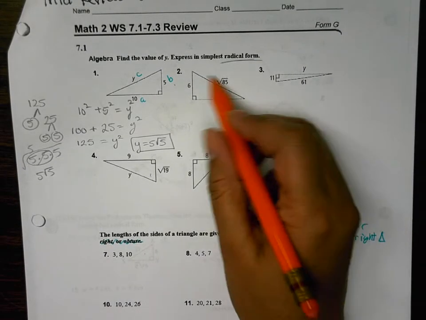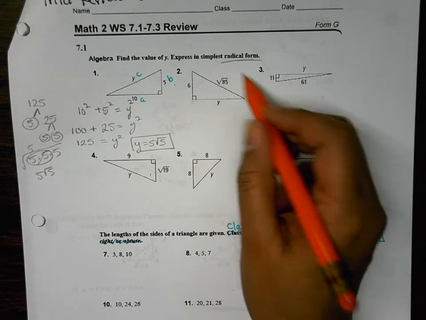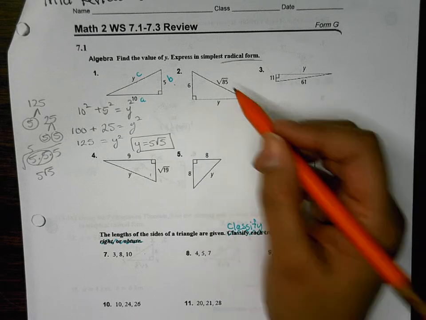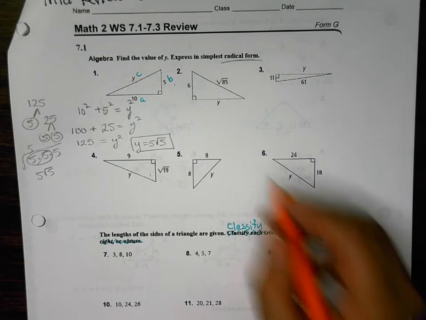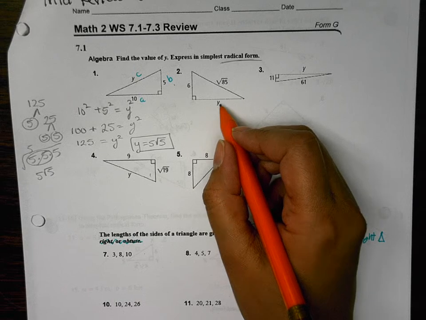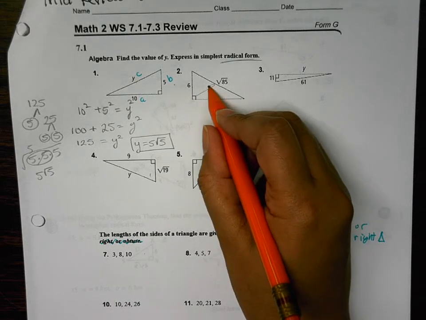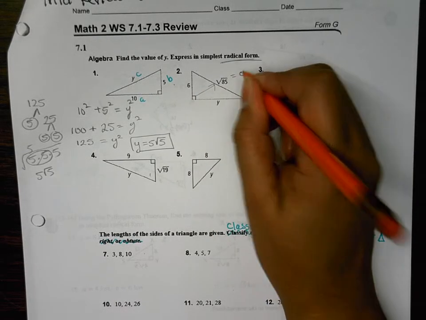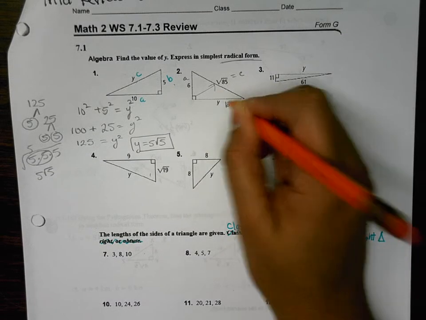Okay, next one. Navarrete, tell me which one is C. The 6, the Y, or the root 85? The Y, because that's the unknown. Be careful. Or is it root? It's root 85 because it's opposite the 90.